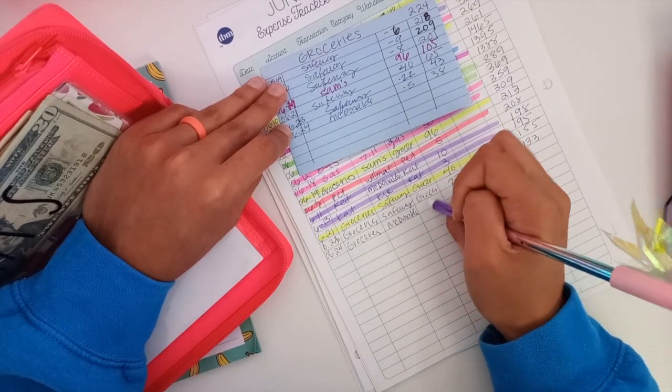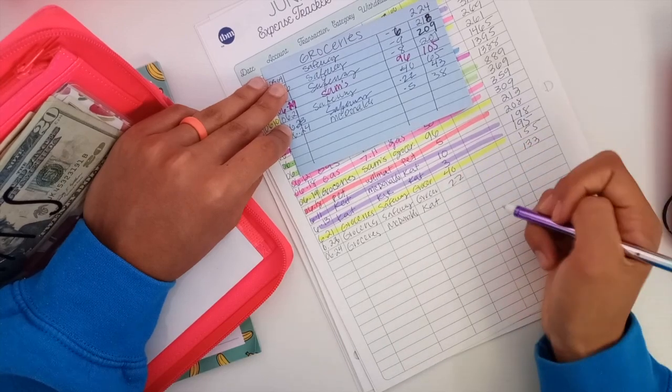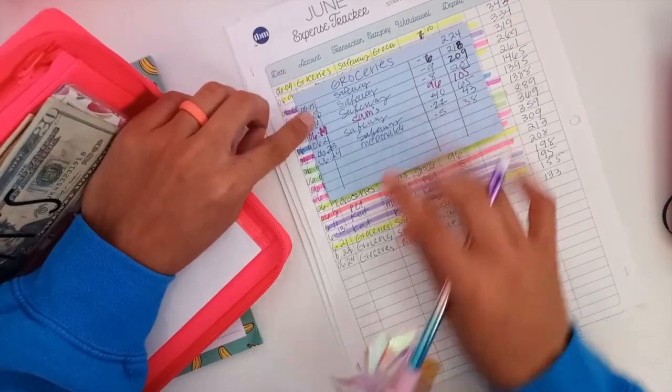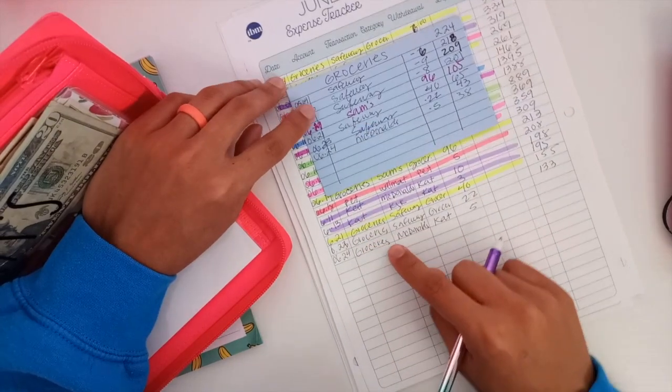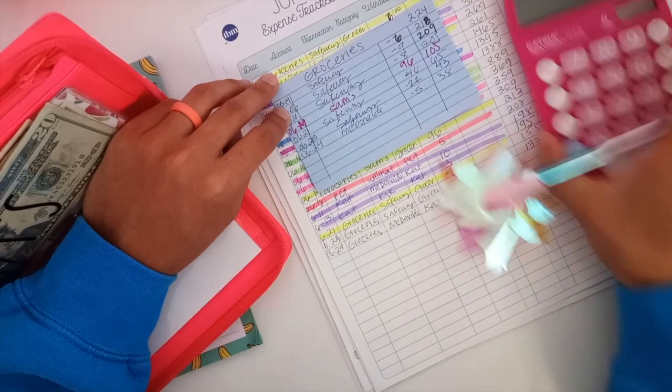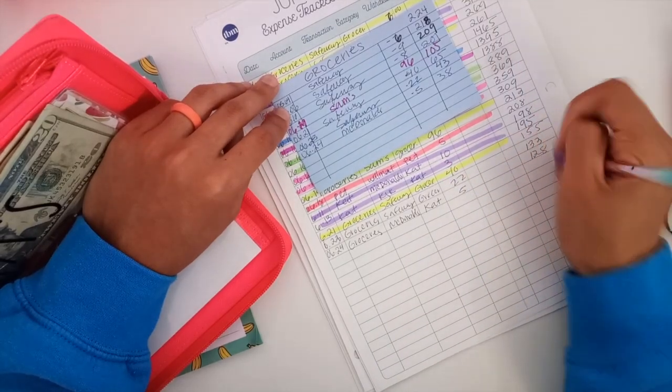So this is still out of grocery, but this is Kat's miscellaneous spending. This is mine, but it did come out of this account. So in account, I'm putting what envelope it came out of, although it's for something else. Okay, so minus 5, we're at 128.